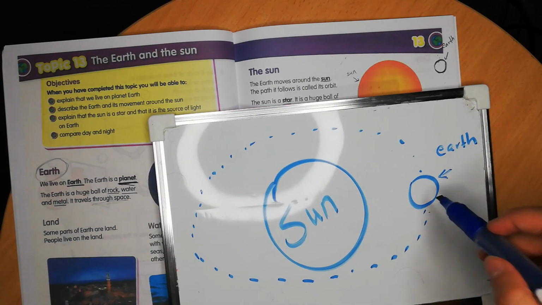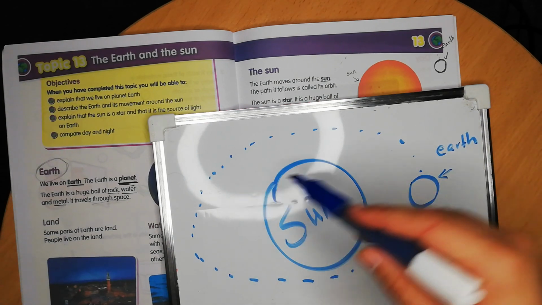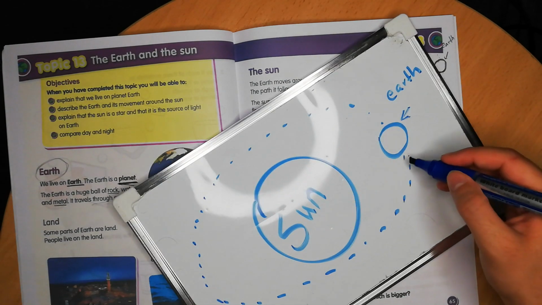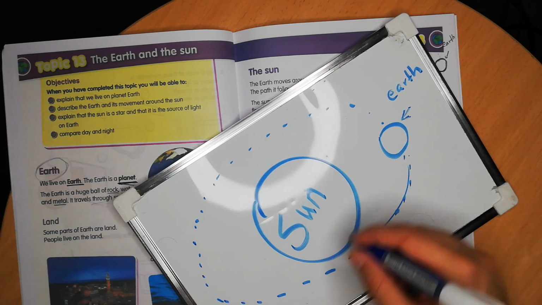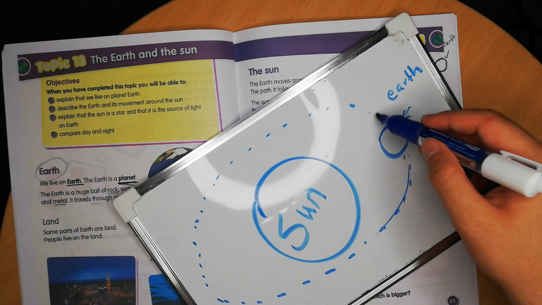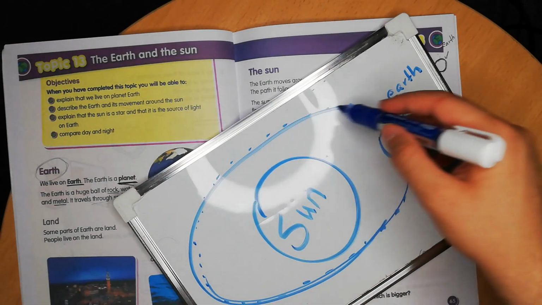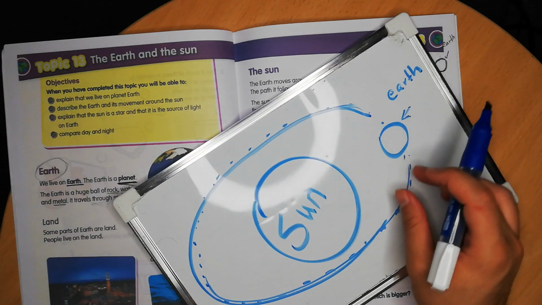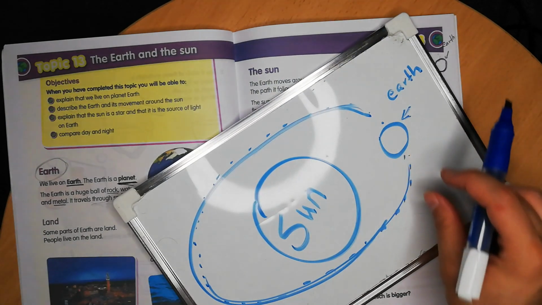Okay, now the Earth goes around the sun in something called an orbit. So this is the path it follows. It can go either this way or that way, it doesn't really matter, but it follows this path. So sometimes it's here, it's here, it's here. So it moves around the sun like this.